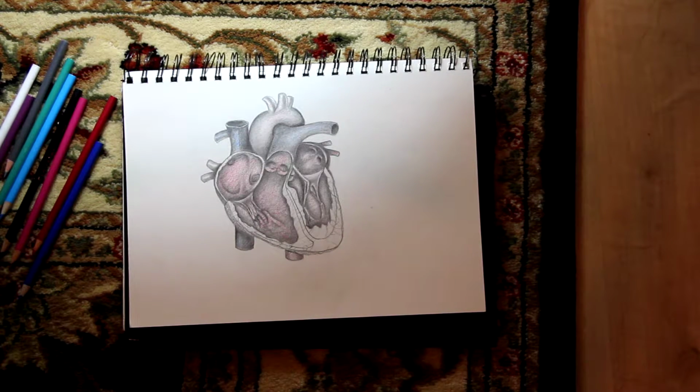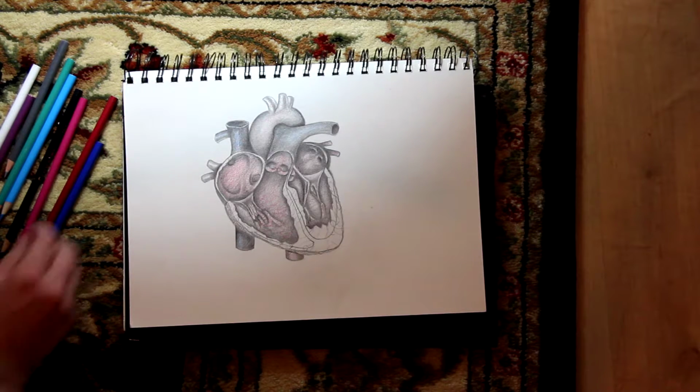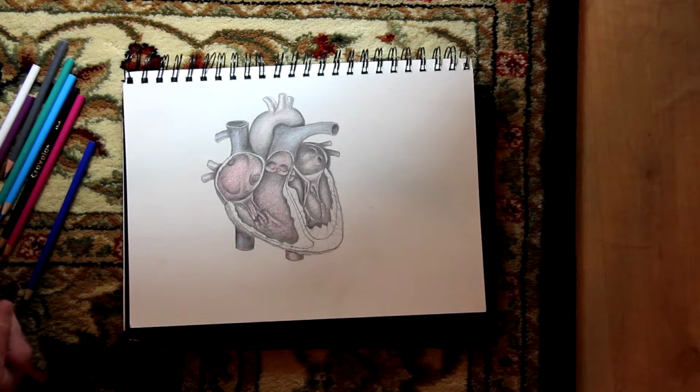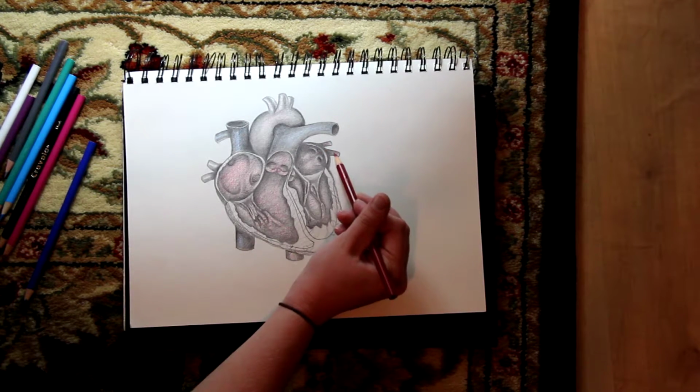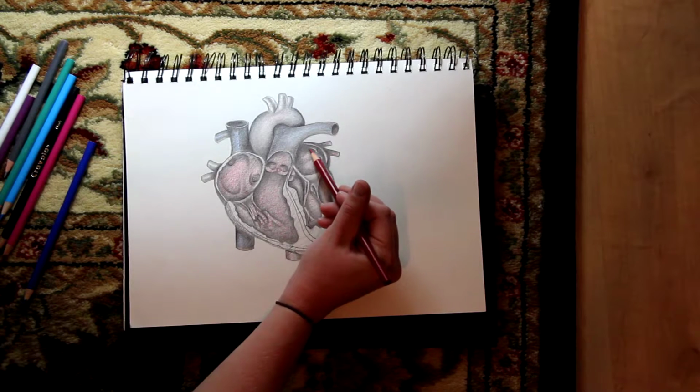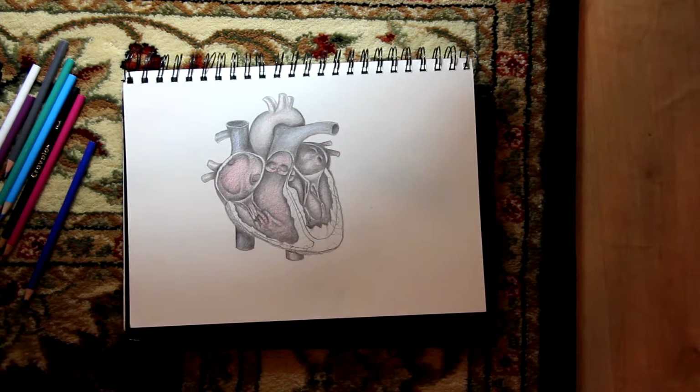The now oxygenated blood comes back to the heart through the pulmonary veins, which would be right here. And a side note is pulmonary veins are the only veins in the body that carry oxygenated blood, and the pulmonary arteries are the only arteries in the body which carry deoxygenated blood.